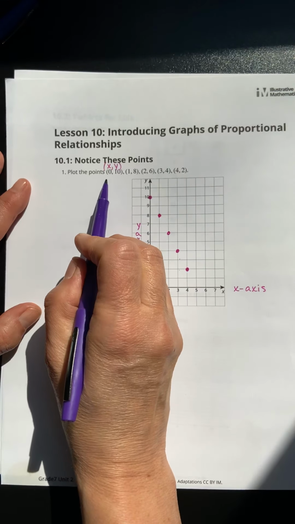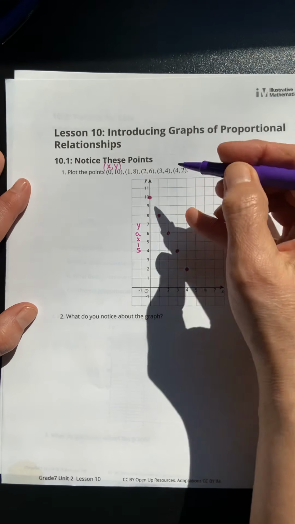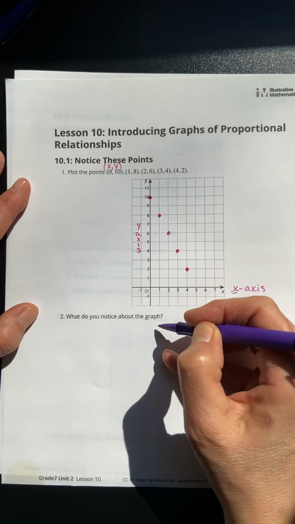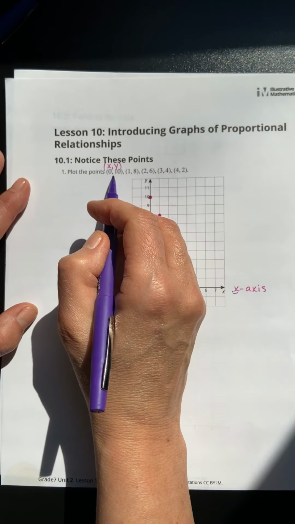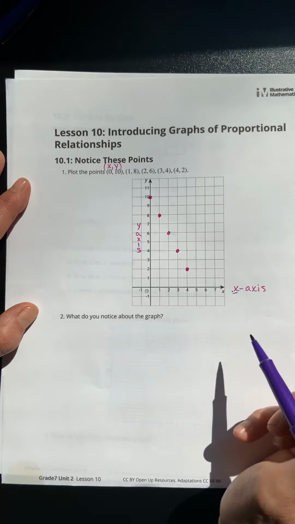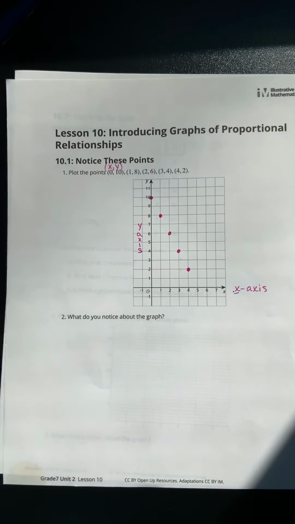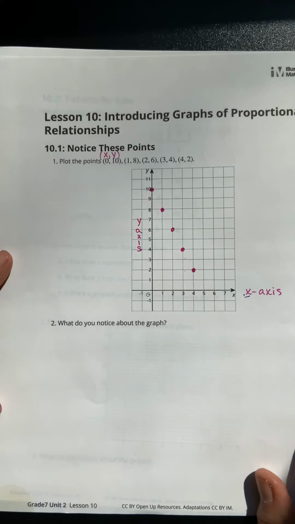If I plotted the points here, this is always your x-axis, this is always your y-axis, okay? Your x comes first in an ordered pair, the y comes second. So you always have to go left or right, then up or down. Think about an elevator. You have to walk to the elevator before you can go up or down. That's an easy way to think about it.